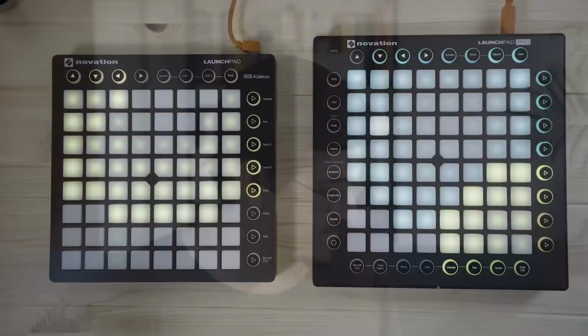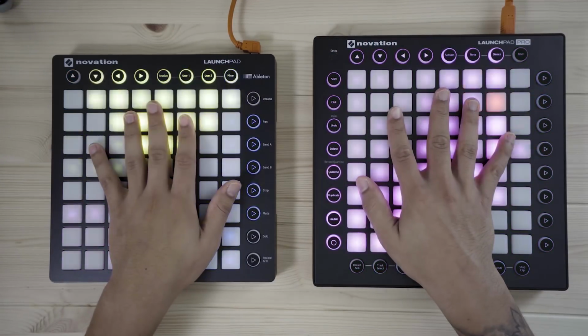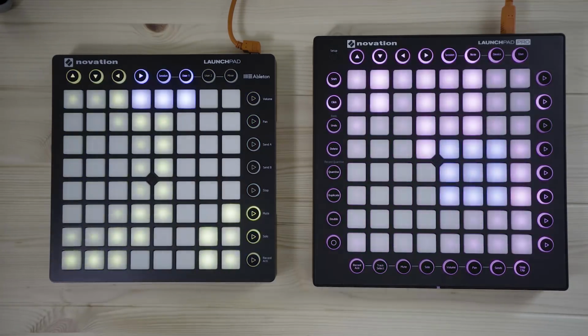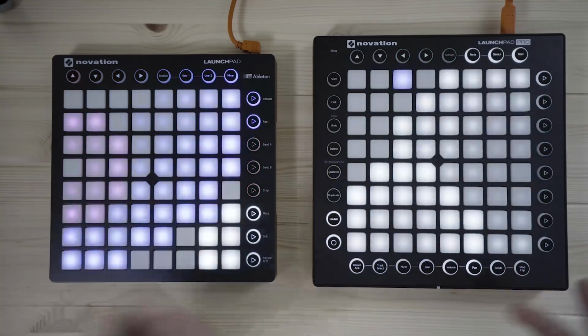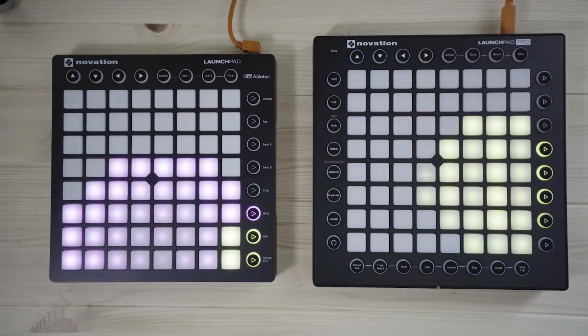Alright, so now that we're here on the desk, we can see the two Launchpads are on and going. They have the similar Vegas mode, which is basically like a sleep mode. They project these fireworks on the front of them.